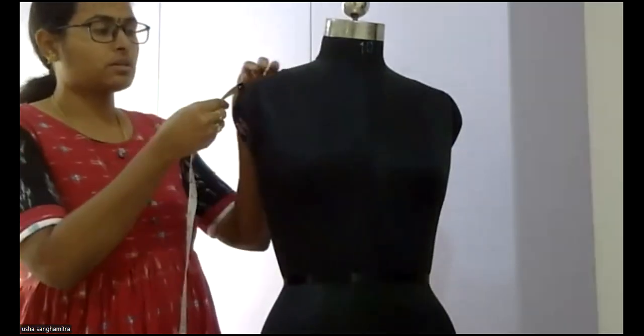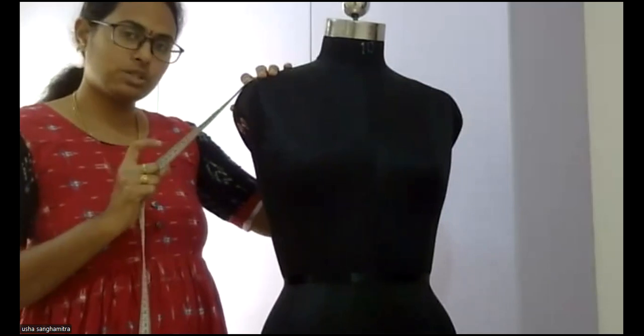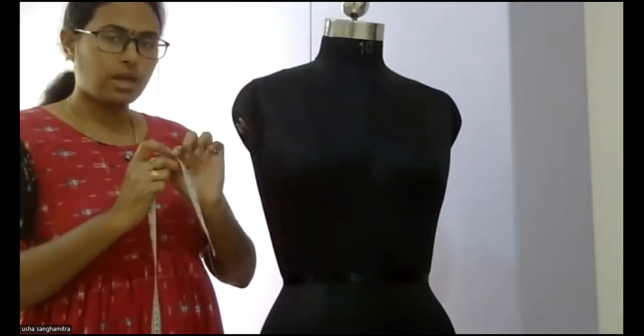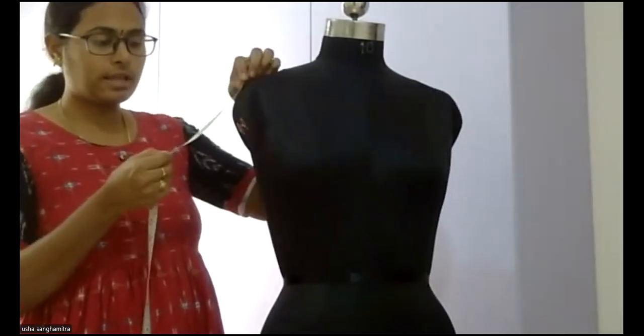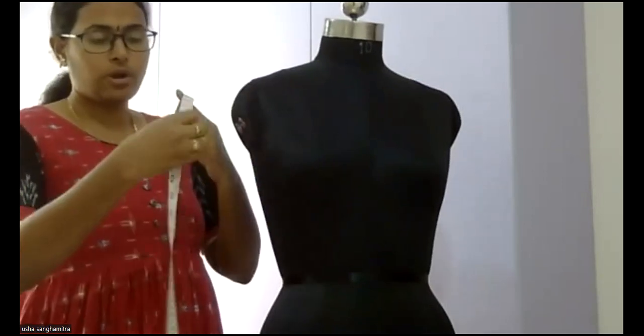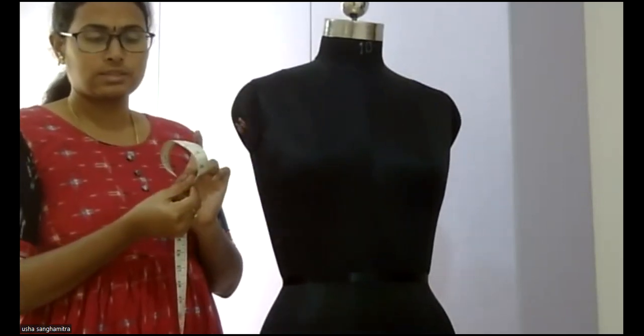Next, sleeve length. Whatever sleeve length you want, you take that sleeve length and make a note. Wherever the length point ends, there you have to take the round measurement like this.